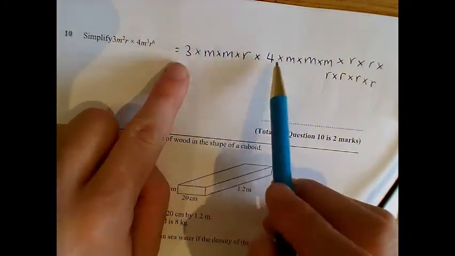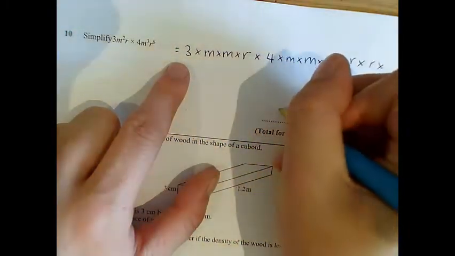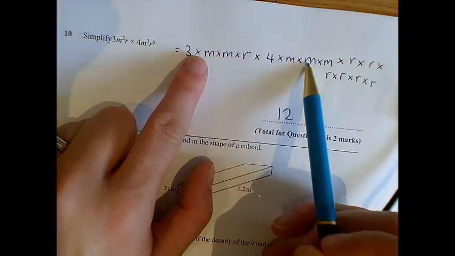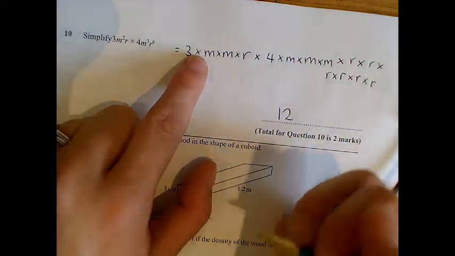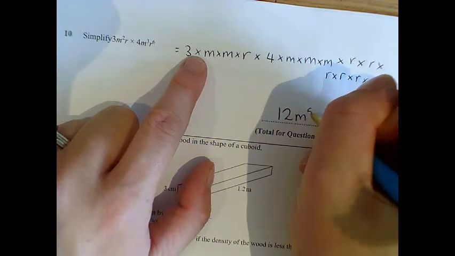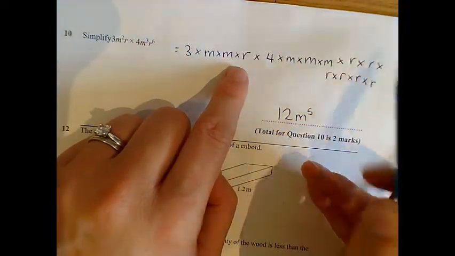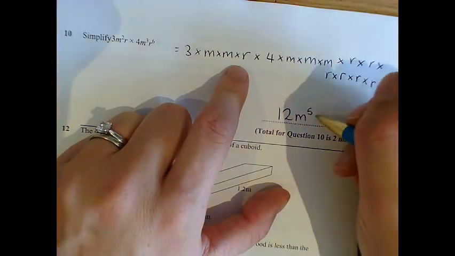So 3 times 4 is 12. So we know that we need a 12 at the front. We've then got m times m times m times m times m. So in total, m to the power of 5. And we've got r times r times r times r times r times r times r. So altogether, r to the power of 7.